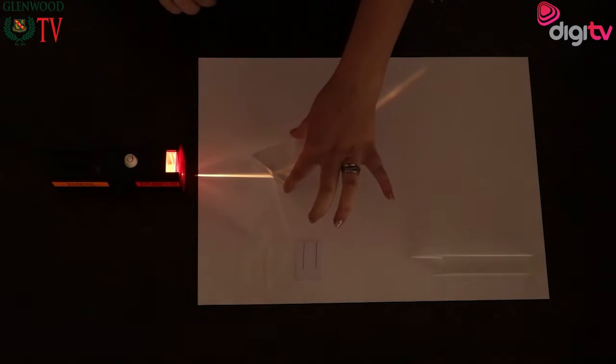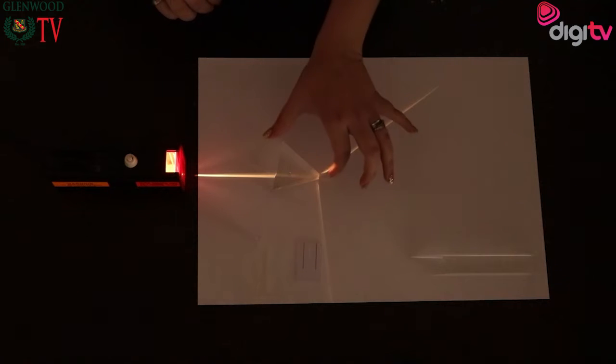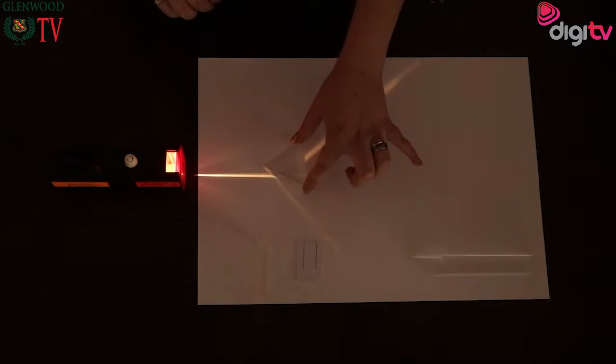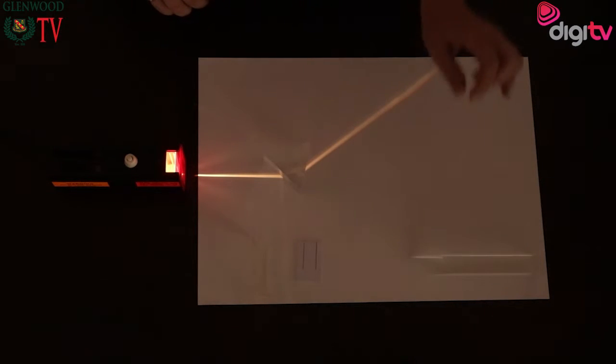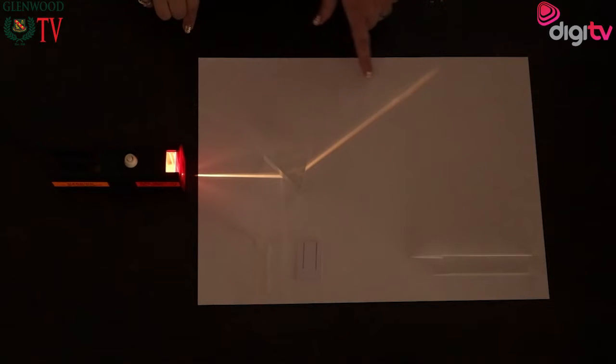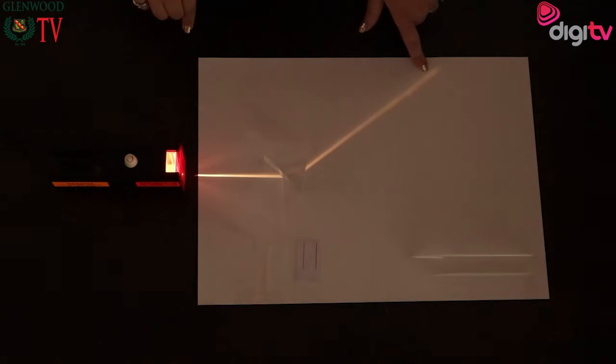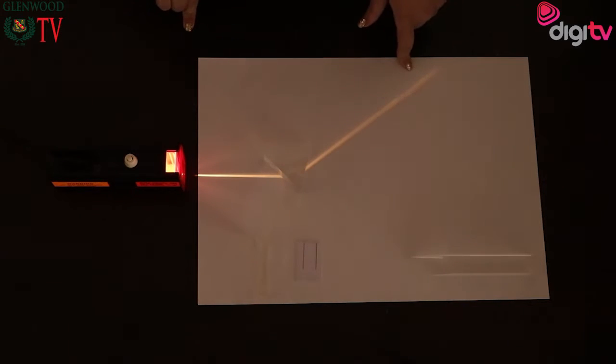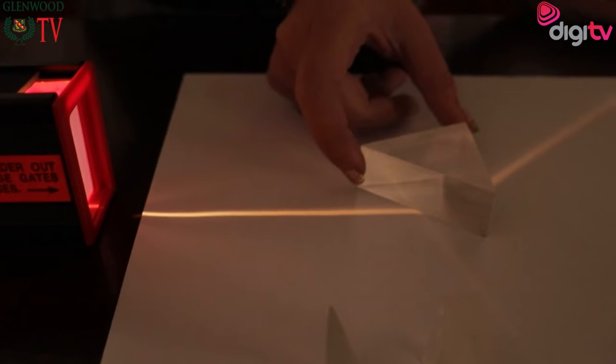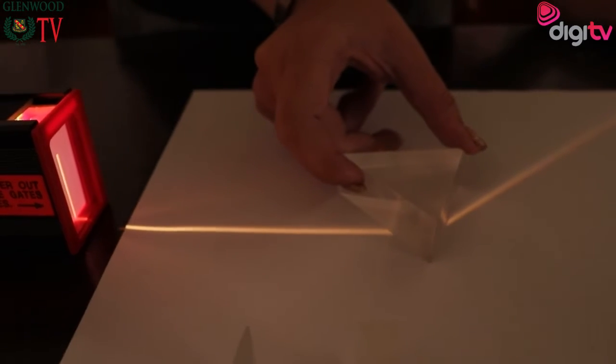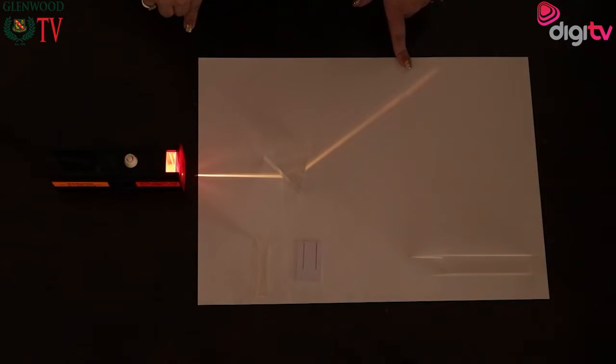And we can change its direction simply by changing which surfaces it bounces off of. The other thing we can start to see is that as the light comes out, it starts to separate into its different colors. And those are the colors of the rainbow: red, orange, yellow, green, blue, indigo, and violet.